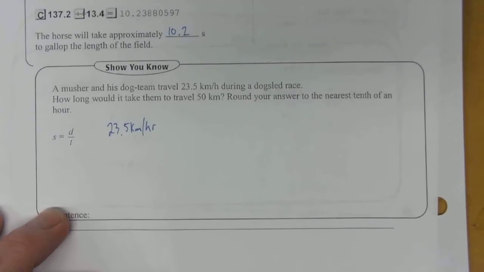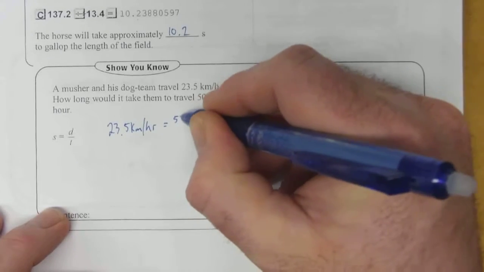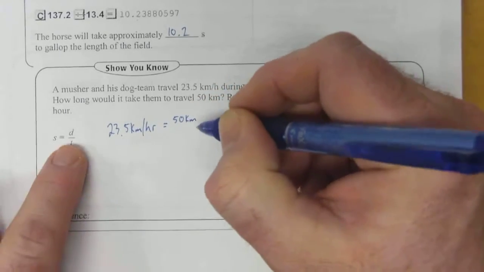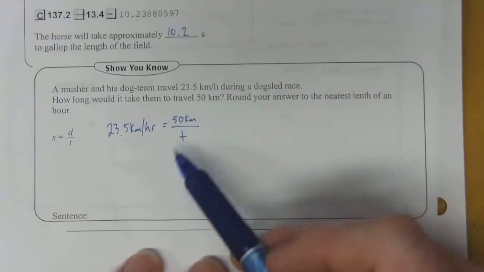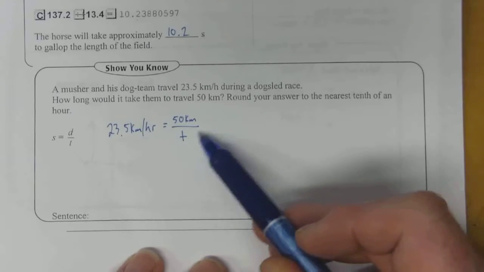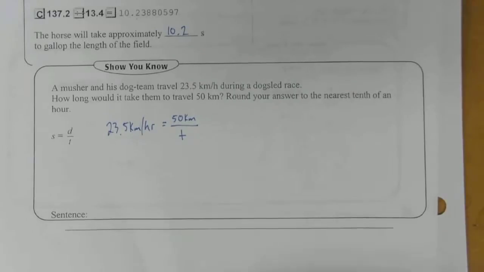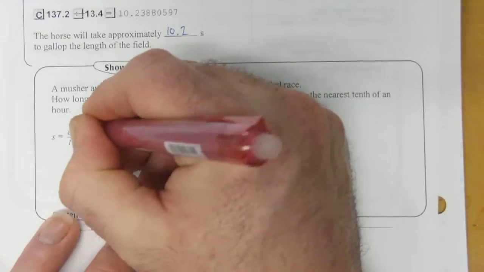How long would it take them to travel 50 kilometers? Well, 50 kilometers is a distance. So I'm going to say that is equal to 50 kilometers instead of d, and then divided by time. So we need to try and get this t all by itself and isolate it, but it's in the bottom right now on the right hand side. So we're going to multiply both sides by t. So I'm going to multiply by t and multiply by t.